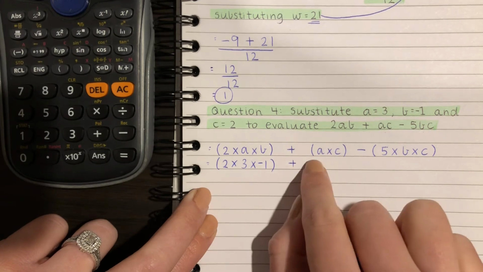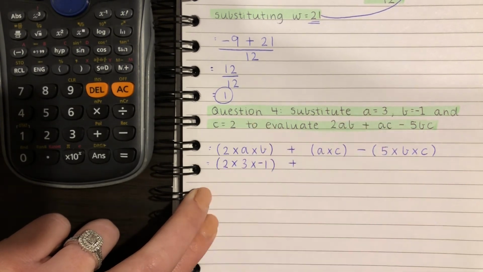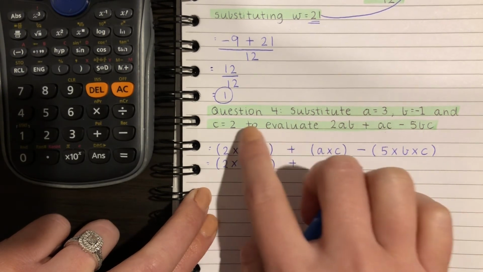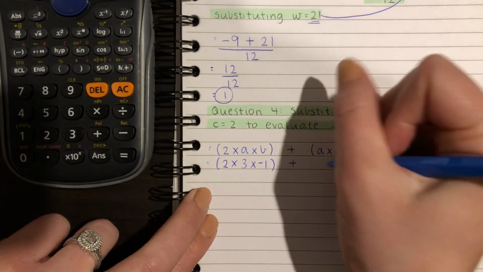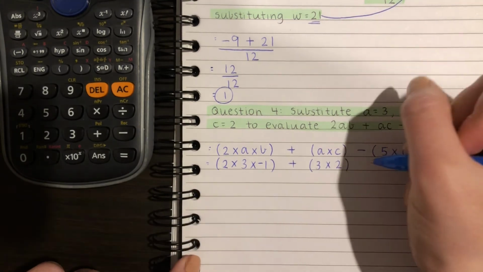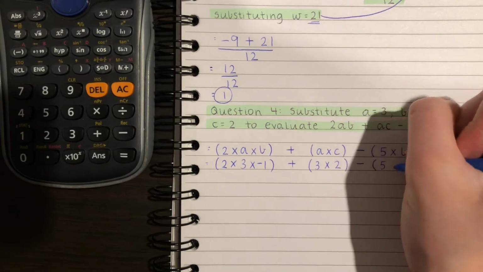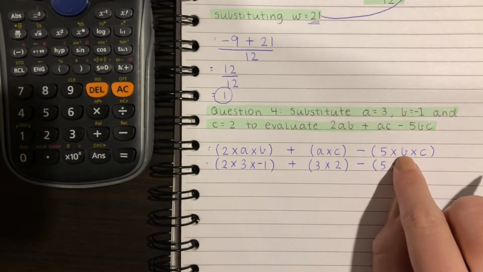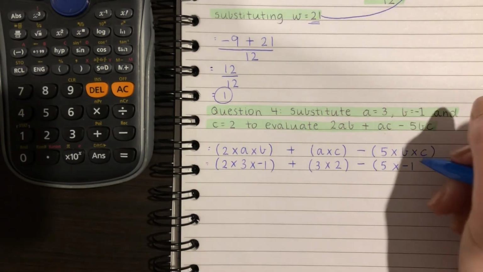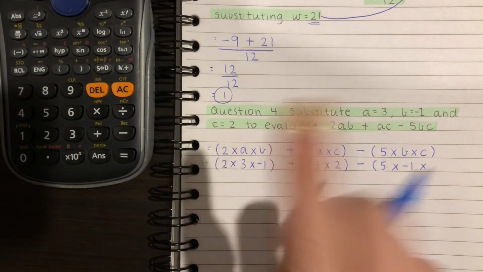Then I've got plus, and then I've got A times C, which is 3 times 2, because the A equals 3 and the C equals 2. Then we are subtracting 5 times B, or B is -1, times C, which is 2.